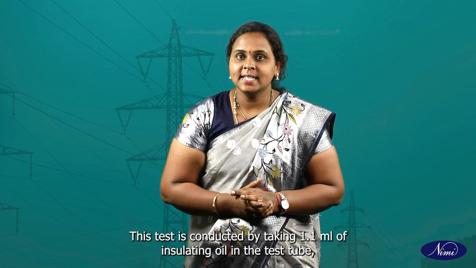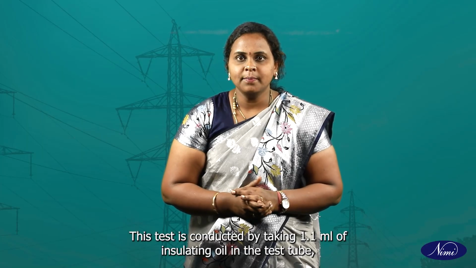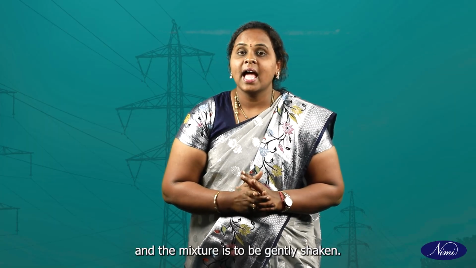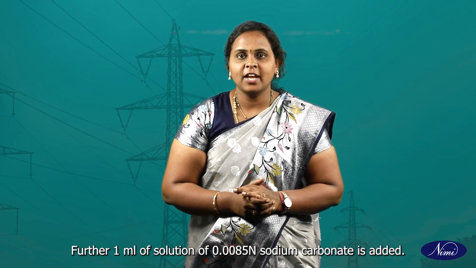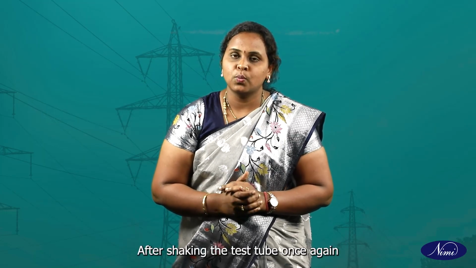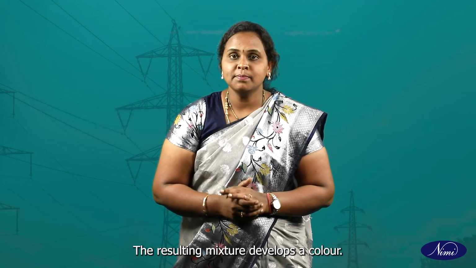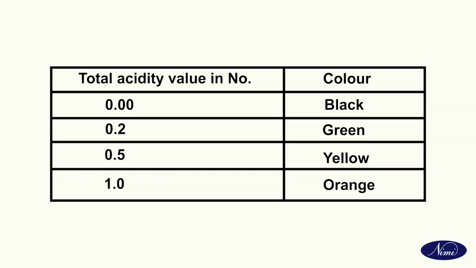Procedure. This test is conducted by taking 1.1 ml of insulating oil in the test tube, 8 ml of rectified spirit is added and the mixture is to be gently shaken. Further, 1 ml of 0.0085 N sodium carbonate solution is added. After shaking the test tube once again, 5 drops of universal indicator are added. The resulting mixture develops a color depending upon the acidity value of the mixture. The approximate color range will be as follows.